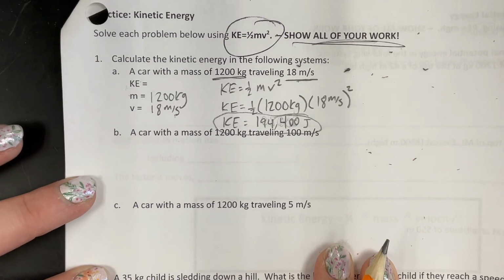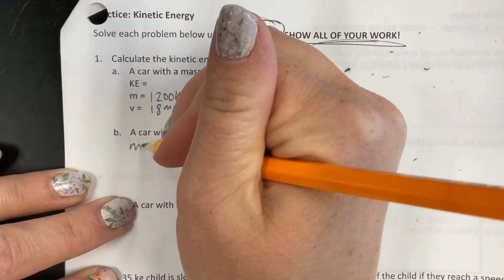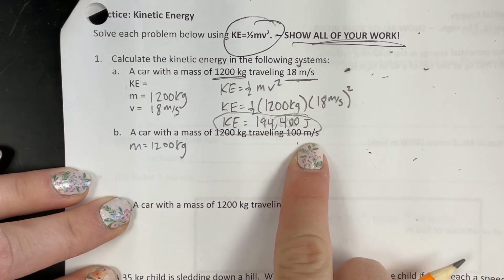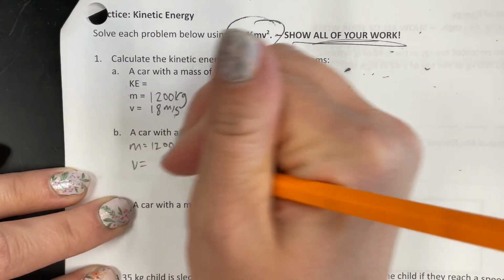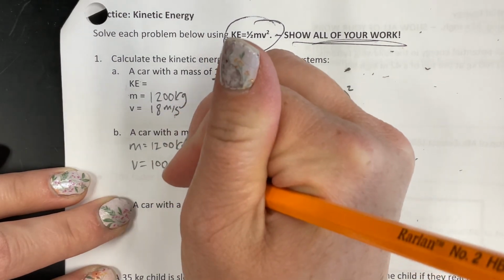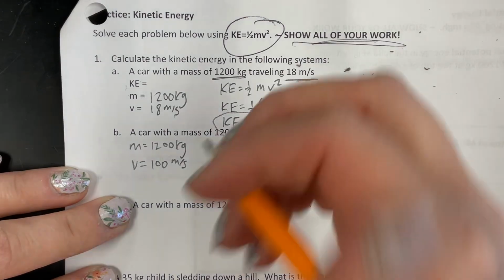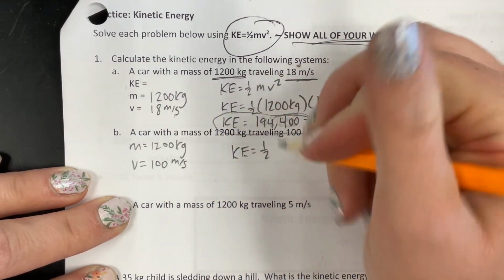B, a car with a mass of 1,200 kilograms. So we know our mass is 1,200 kilograms, and it is traveling at 100 meters per second. So our velocity is 100 meters per second. Okay, so we're going to use that same formula to find kinetic energy. So kinetic energy equals 1/2.